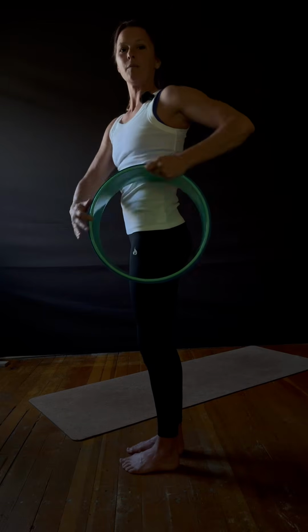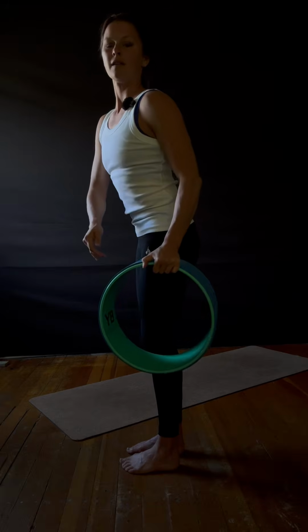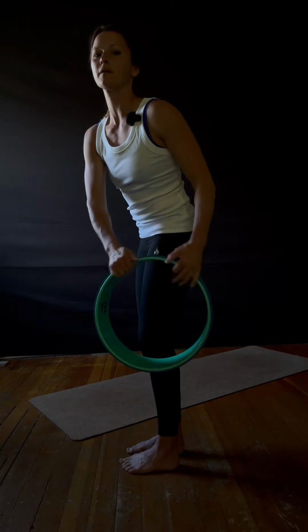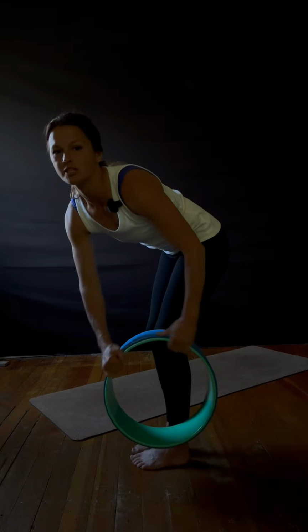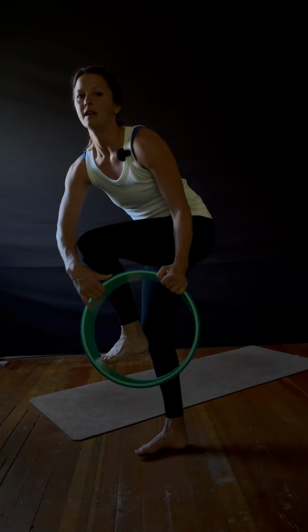The pelvic loop. The thigh loop. Same direction as the pelvic loop. Switching directions, the shin loop. Switching directions, the ankle loop.